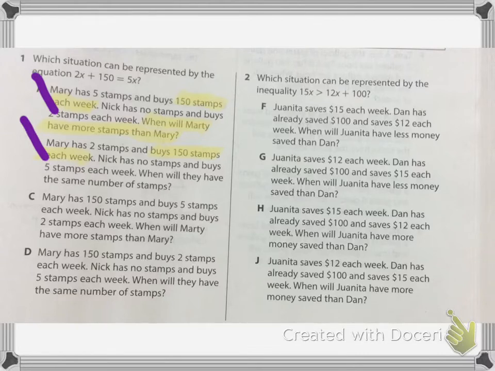Mary has 150 stamps. Alright, so I have 150 stamps. That could be a possible answer. And buys 5 stamps each week. But that's not going to work out because the 5 stamps each week here stands alone. It's not attached to the 150 stamps at all. So I'm going to throw out C because that's not a possible answer choice.